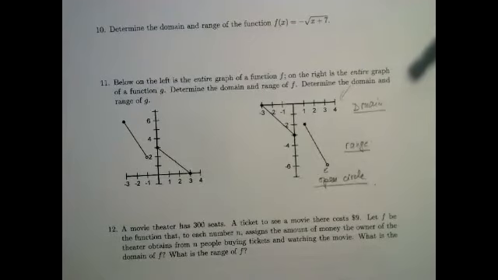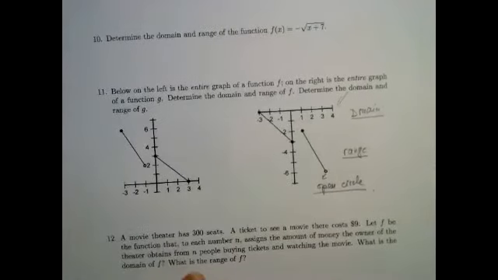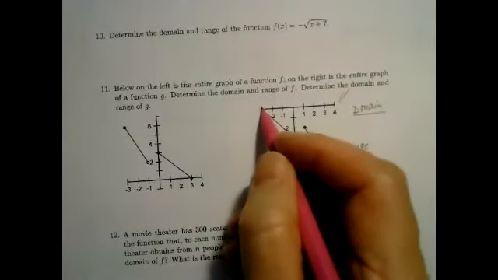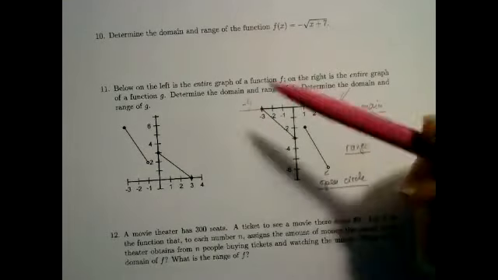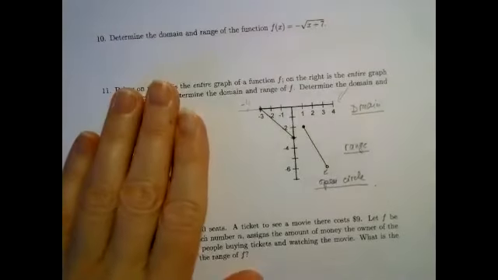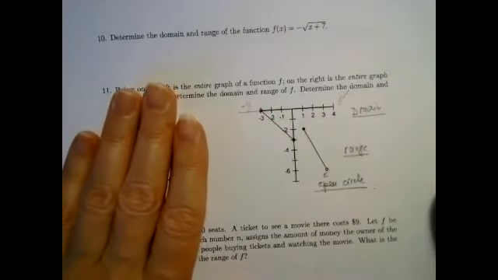Isabel, any idea? Are you with me? Yeah. Okay, what do you think the domain is? What are all the x values for which there is an f of x? I don't know. So if I tell you what is f of minus 4, is there an output for that? No. If I tell you f of minus 3, is there an output? What's f of minus 3 according to the picture?